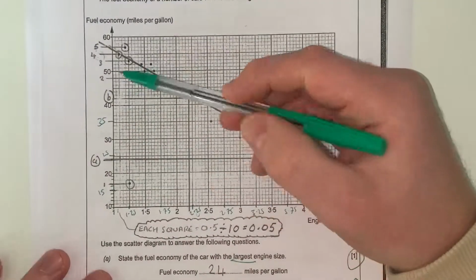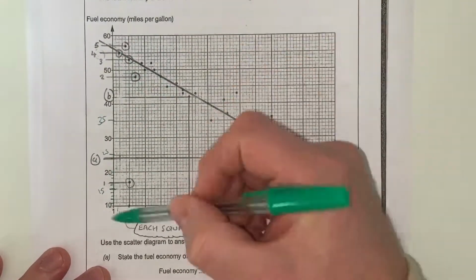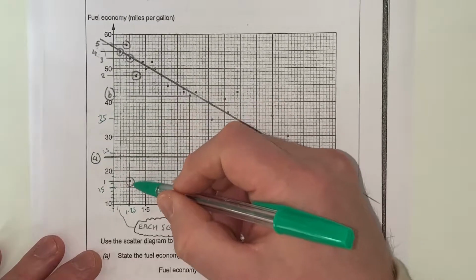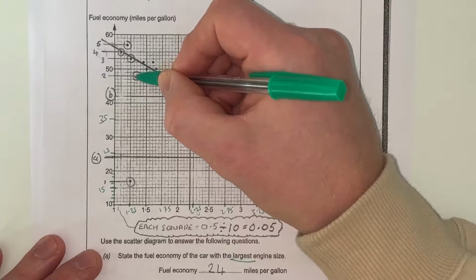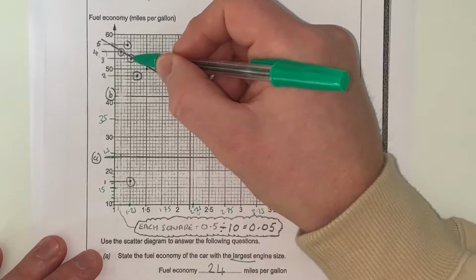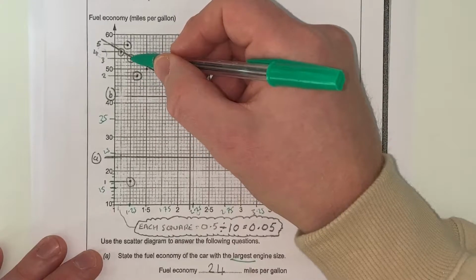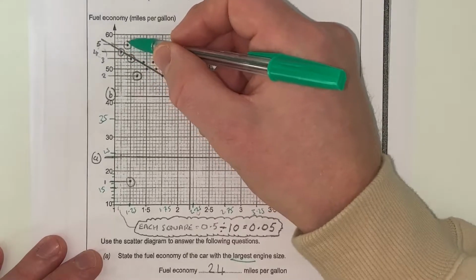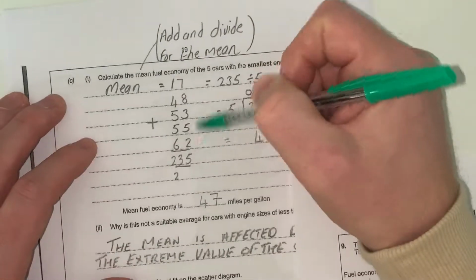So you now need to write down the fuel economy of all of these. So where does that one go to? Well, that goes to 17. This one here goes to 48. This one here goes to 53, 55, and 51, 57. Okay. So I've written all them down there, and they are the numbers you need to add.